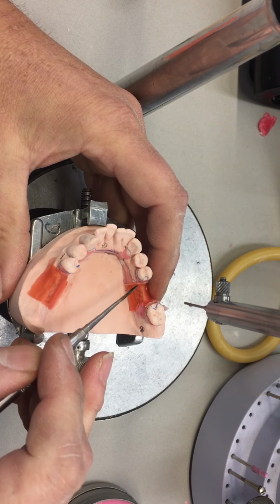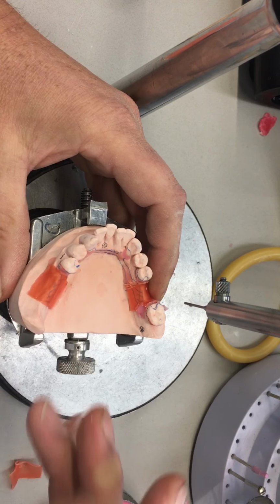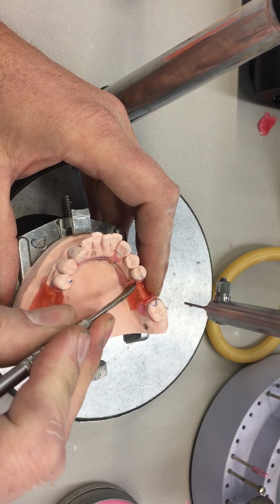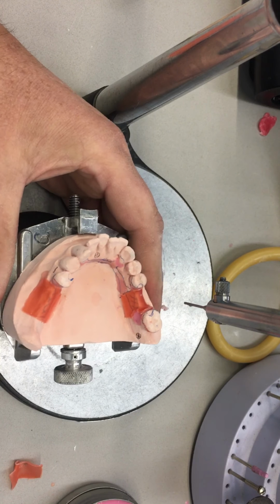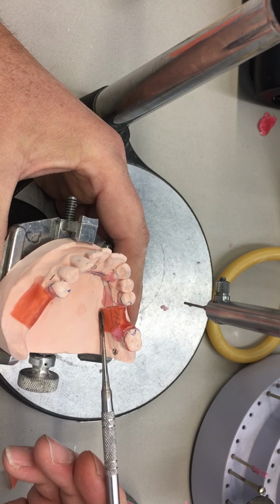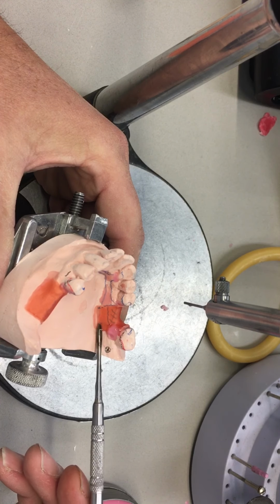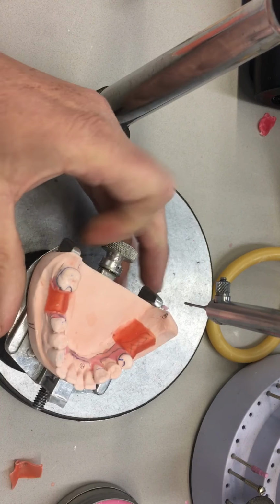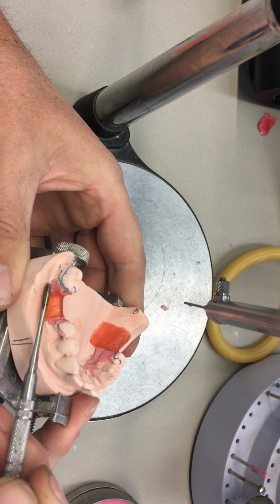The most critical part here is this sharp internal finishing line created by the spacer wax. A lot of us seem to miss the importance of this internal finishing line, which creates a clean junction between the acrylic denture base and the fitting surface of the partial. Excuse me, the junction between the major connector lingual bar and the acrylic denture base.